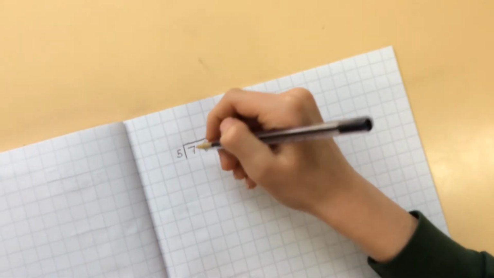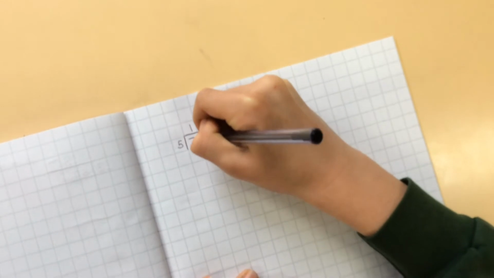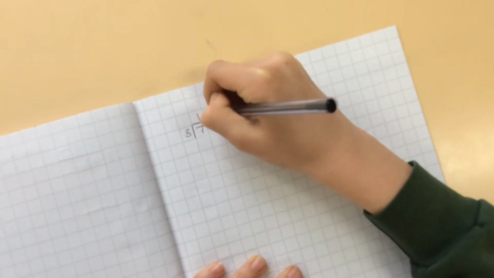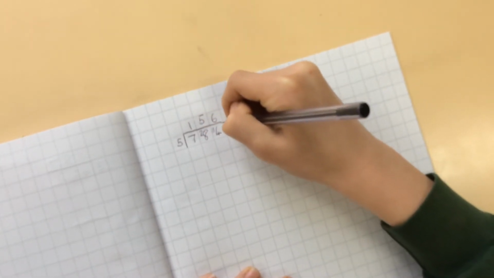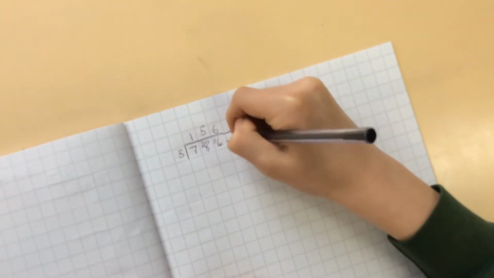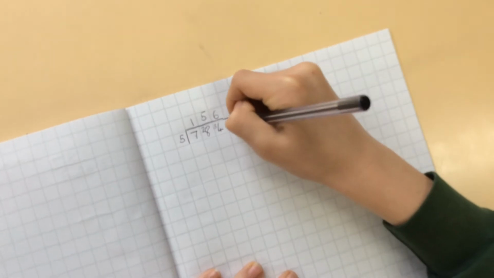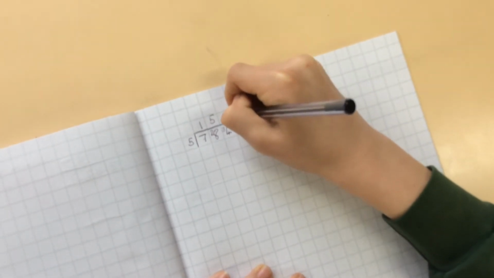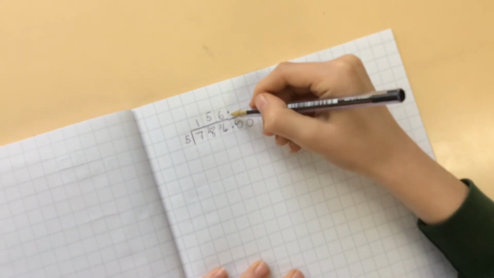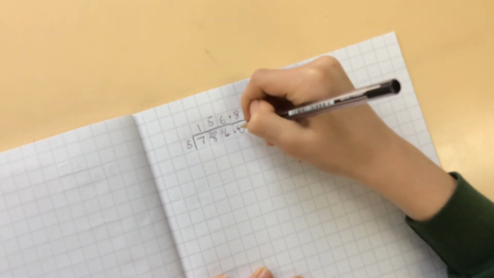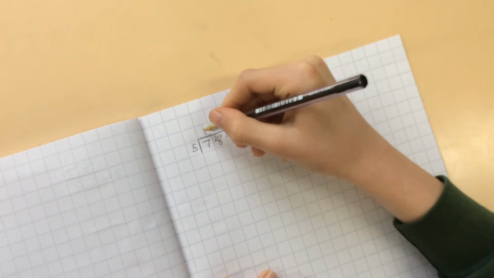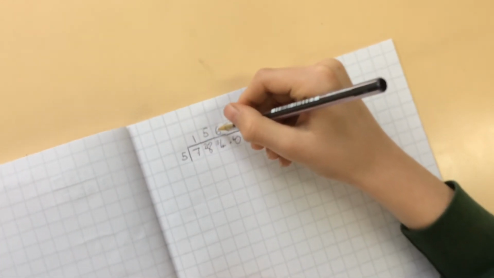So 5's go into 7 once, remainder 2, into 28 5 times, remainder 3, into 34 6 times, remainder 4. We carry the 4 over to the 0 we've just put in. 5's go into 40 8 times, and they go exactly, so the answer would be 156.8.